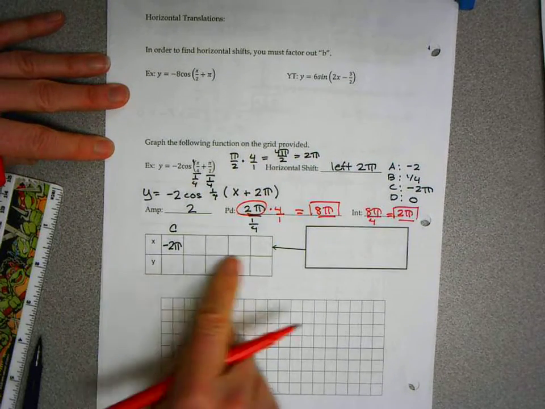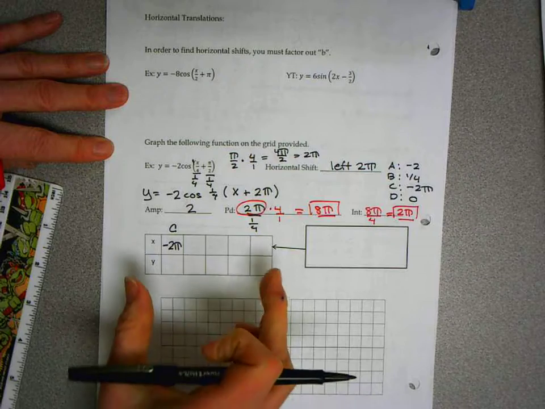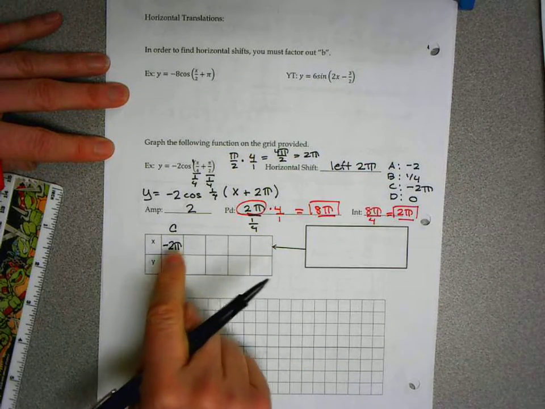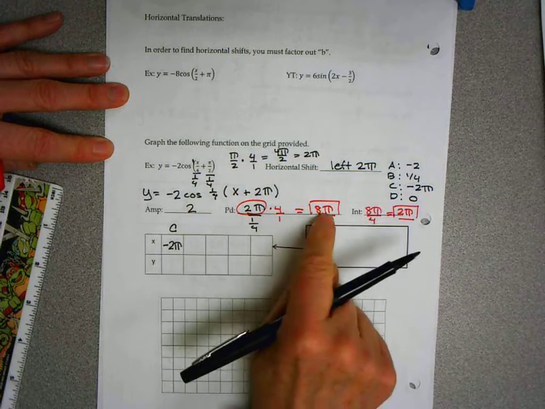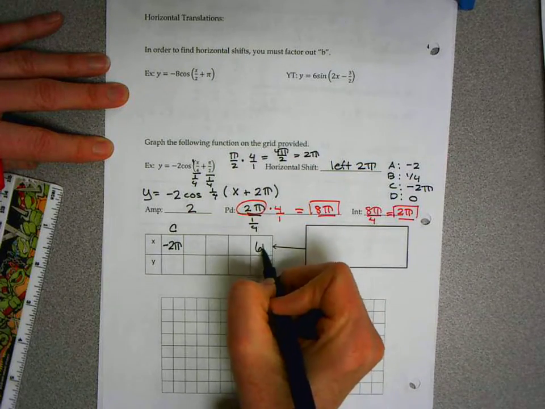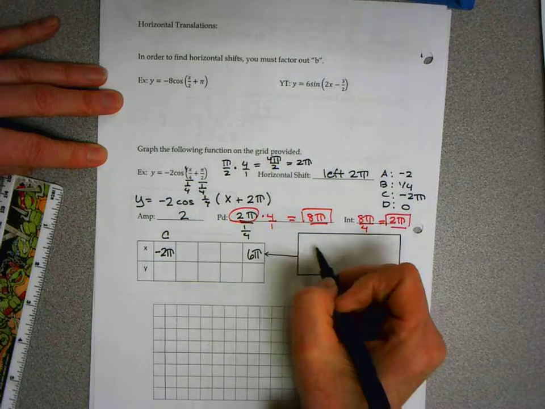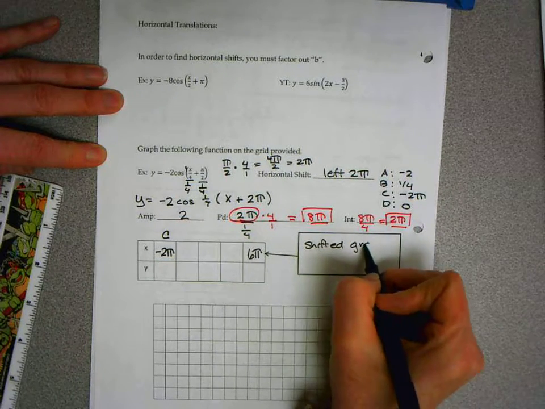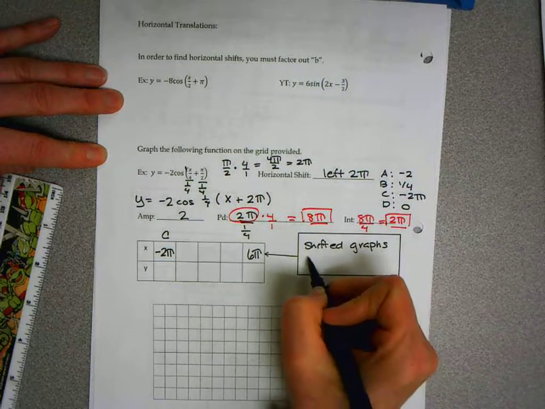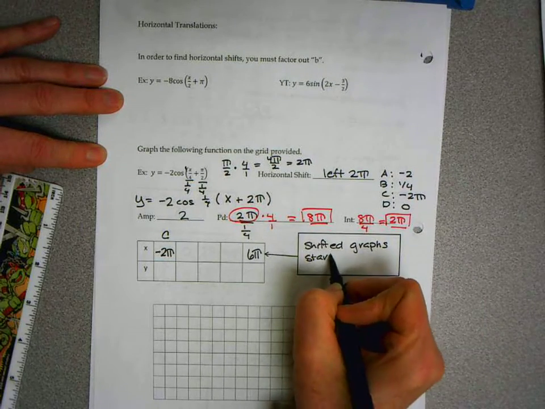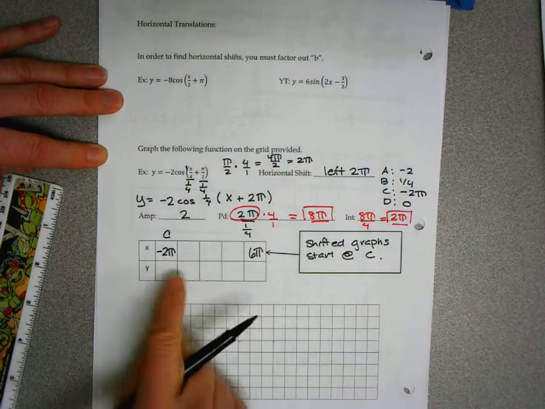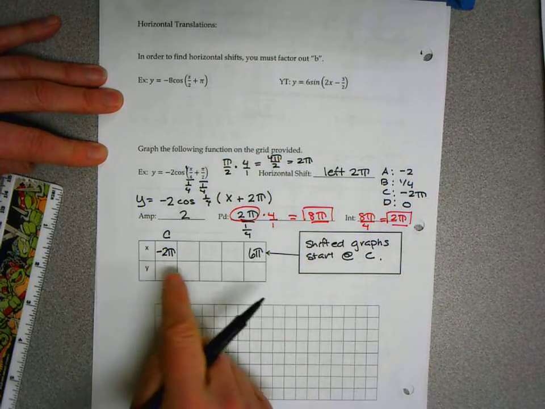Now I'm ready to finish this graph. Well, I'm doing my x values. I know that this is the length of one full cycle, starting at negative 2 pi. So I'm going to add the period. Negative 2 pi plus 8 pi. I'm going to end at 6 pi. So, shifted graphs start at C. Now, all graphs start at C, right? Because if it wasn't shifted, it'd start at 0, because C is 0.